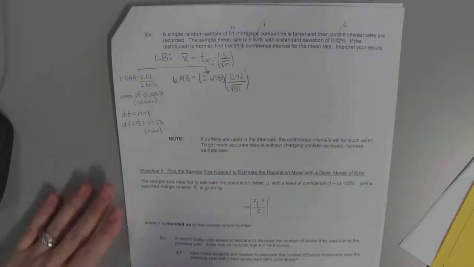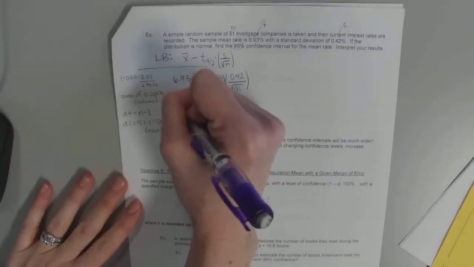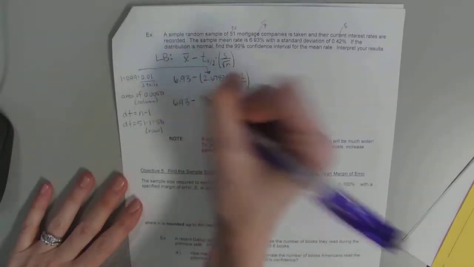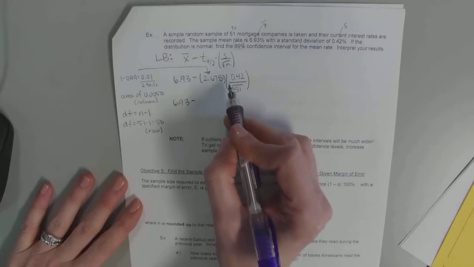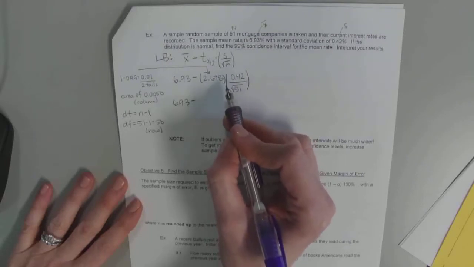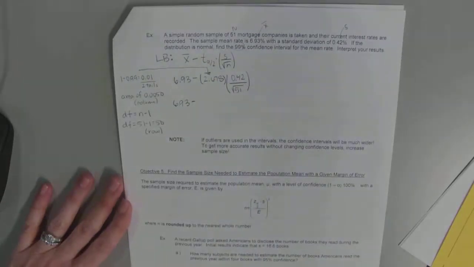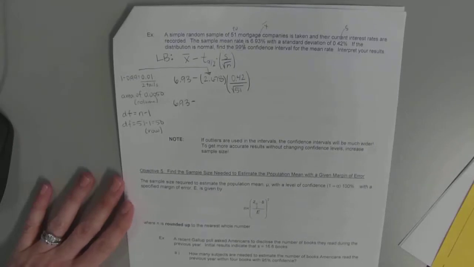So what we're going to do is let our mean rate of 6.93% hang out, subtract, and calculate this by putting it in our calculator exactly how we see it. So go ahead and put 2.678 times 0.42 divided by root 51 in your calculator. Let's round to 2 decimal places. What do you get for your margin of error?